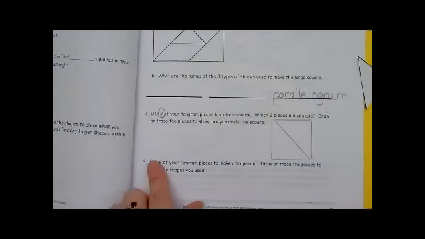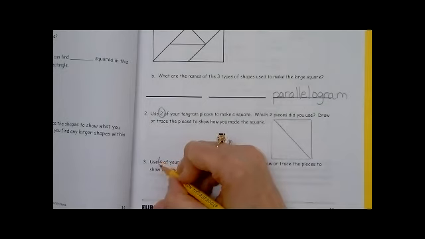You have it. So this time, class, it says use 4 of your tangram pieces to make a trapezoid. Draw or trace the pieces to show the shapes you used. Well, I don't see a trapezoid in one of our pieces. So now you're going to need to form a trapezoid using 4 of the pieces.